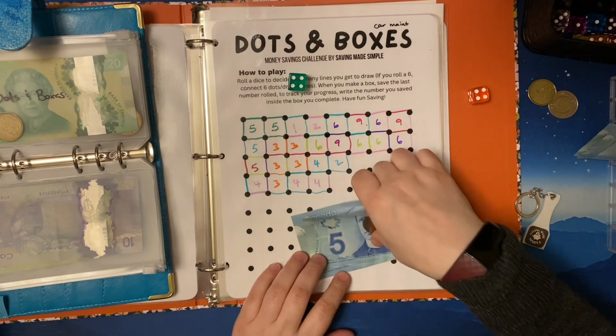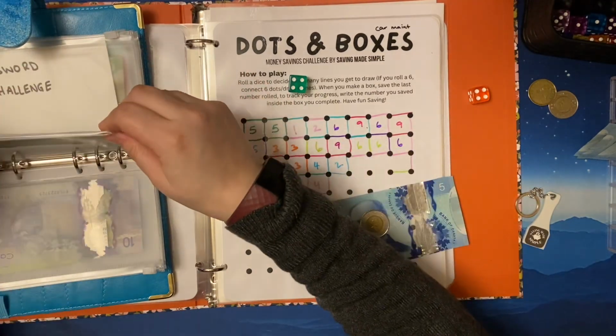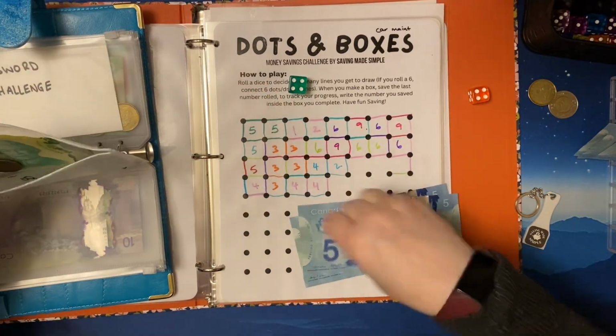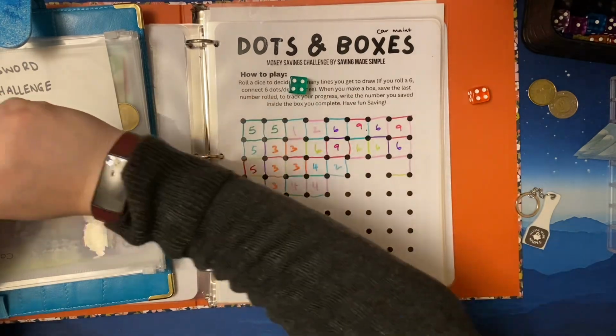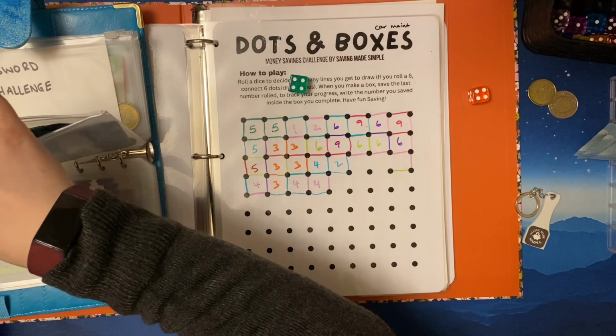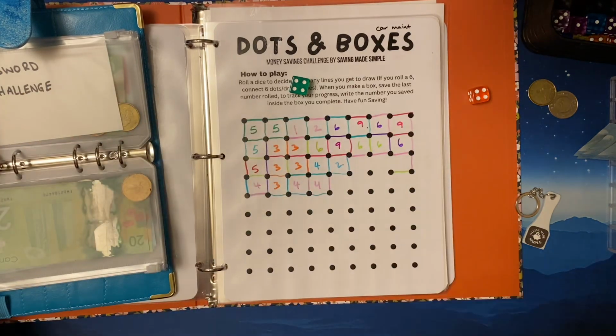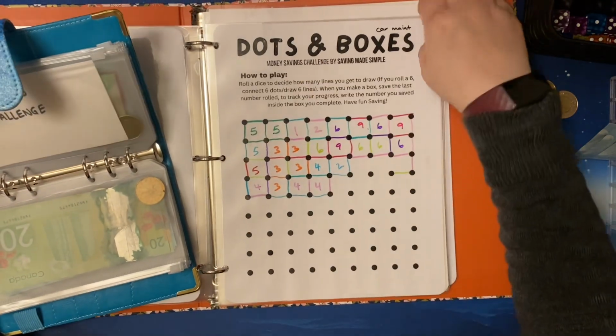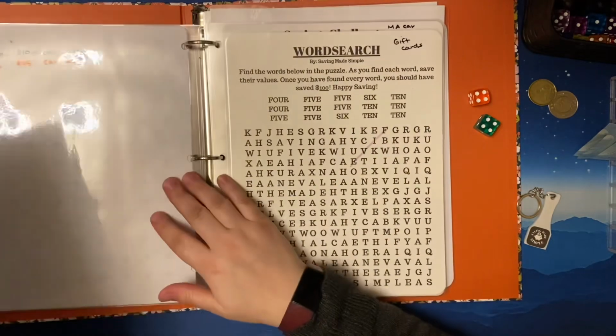There we go. I really enjoy this game. I find it a lot of fun. And this is available on my Etsy store under Saving Made Simple. And the money saved from this will be going toward car maintenance unless something else comes up, in which case I'll put it where it needs to go.